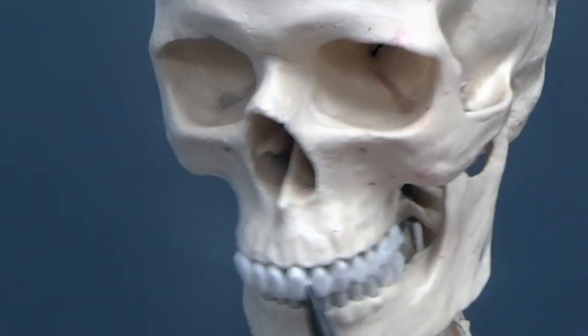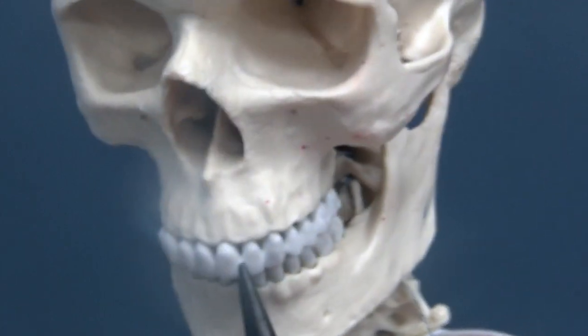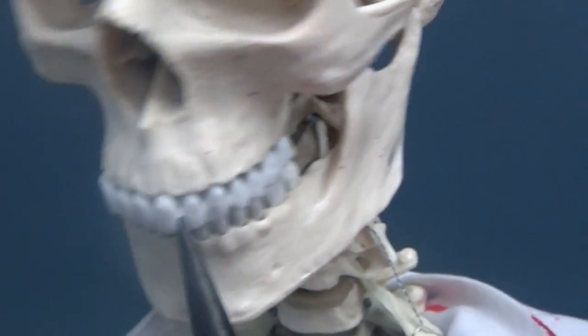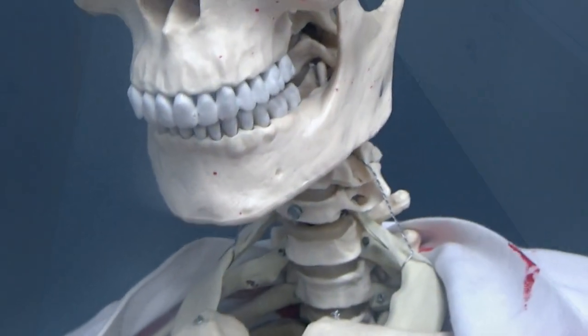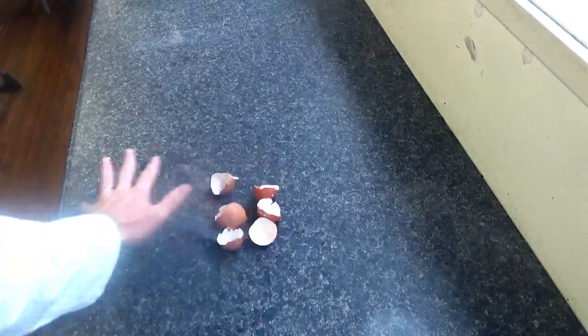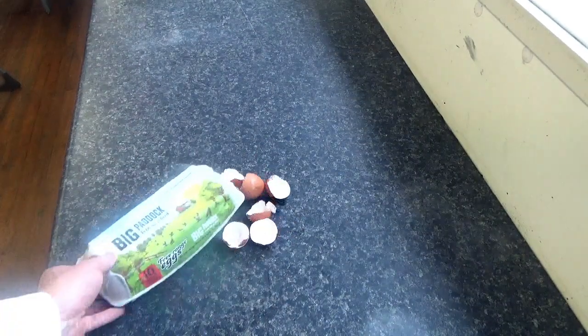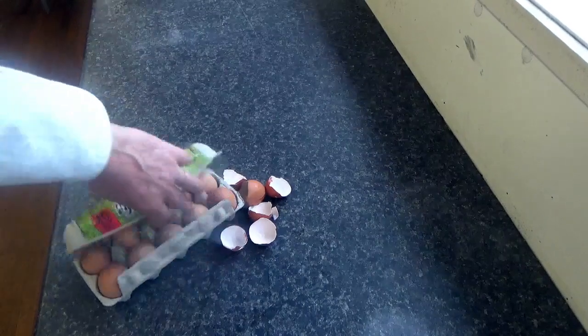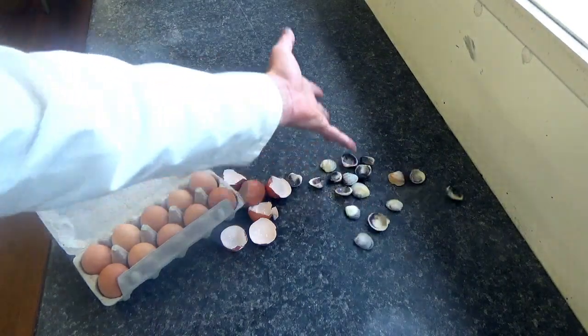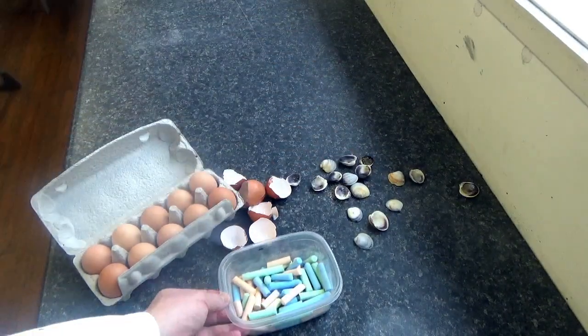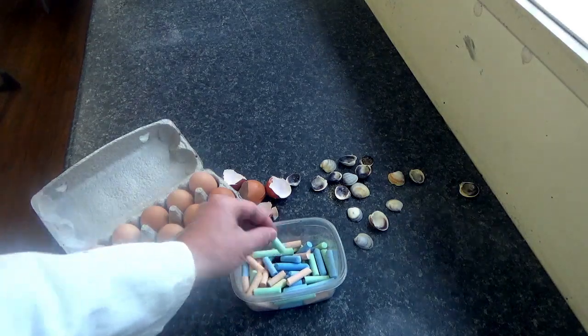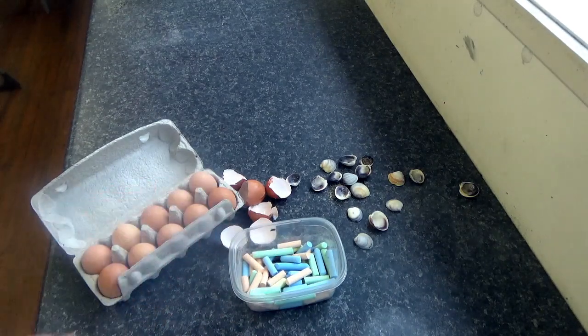It turns out Peter doesn't want to give up his teeth, and they're plastic anyway, so we need to use something else as an analogue to stand in for the teeth. I've got some eggshells. I'm going to use some whole eggs because I think that might be interesting. I've also got some seashells from the beach, and some chalk to try out. These all contain quite a bit of calcium, as do teeth.